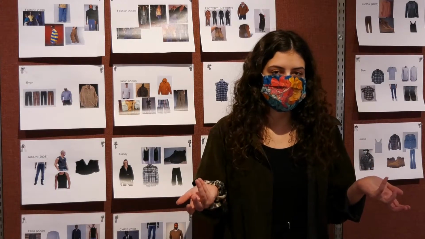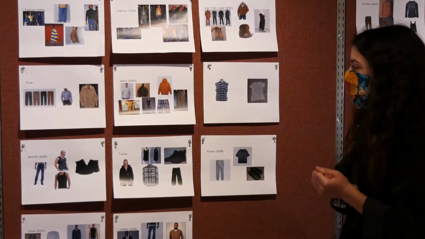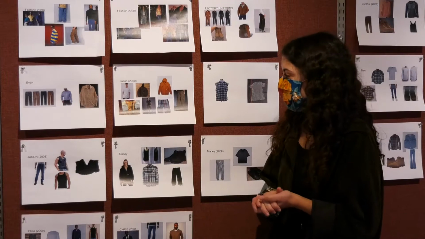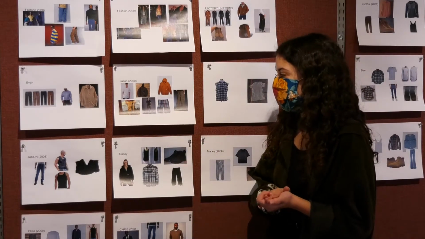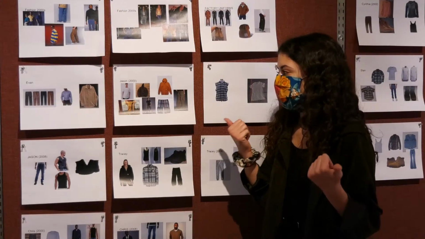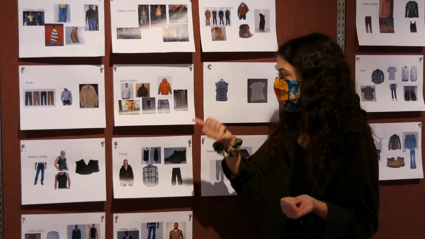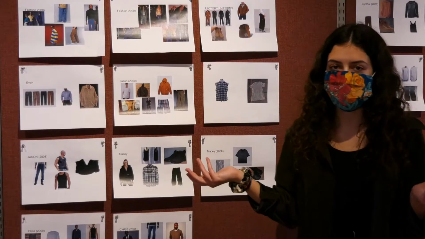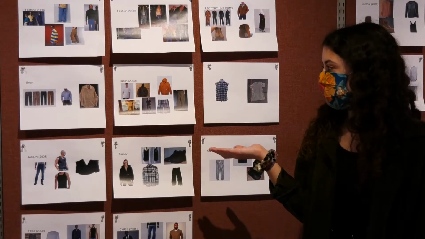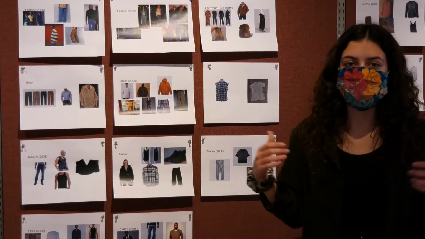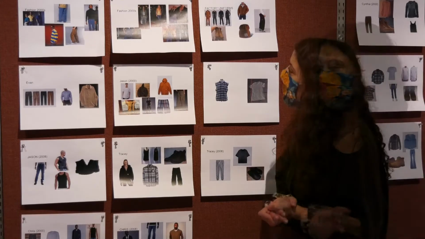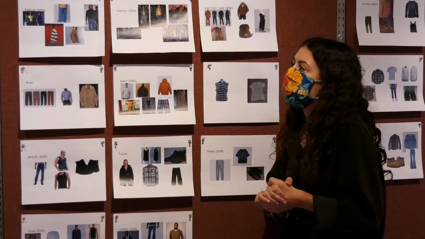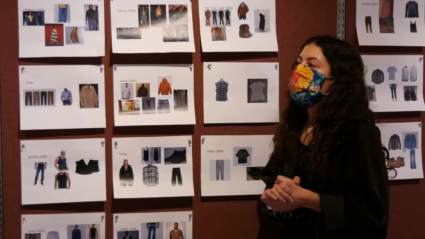So we talked about in the design meeting adding a lot of layers. Basically, for example, in this character, some scenes he'll be wearing shorts and t-shirts, but also we have to add layers for when it gets cold. So just basically adding jackets and sweatshirts to their costumes was a big part of how they will quickly switch between days.